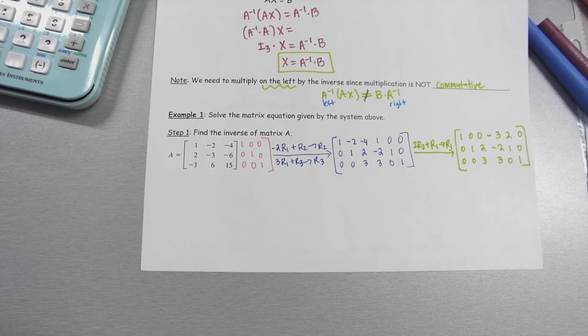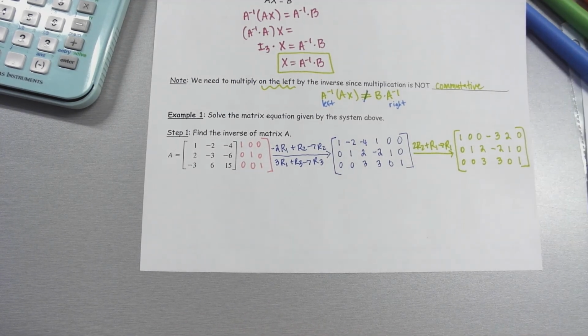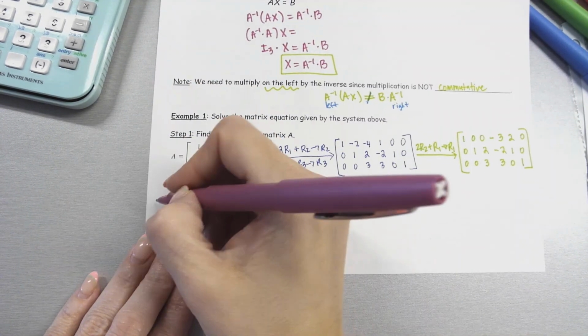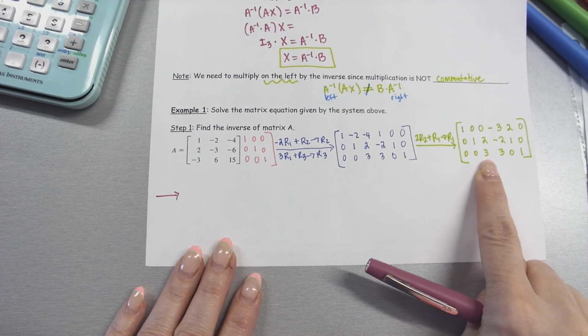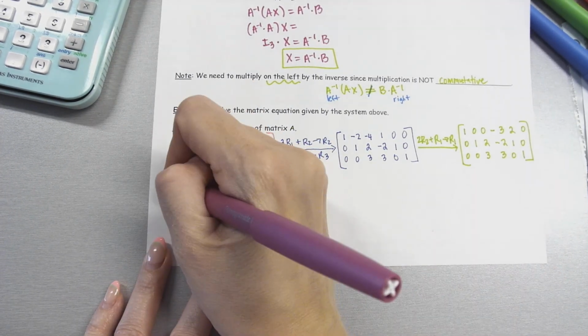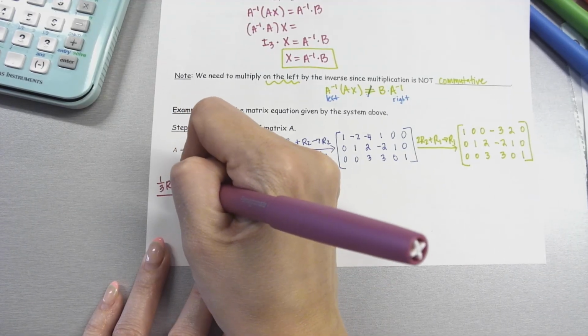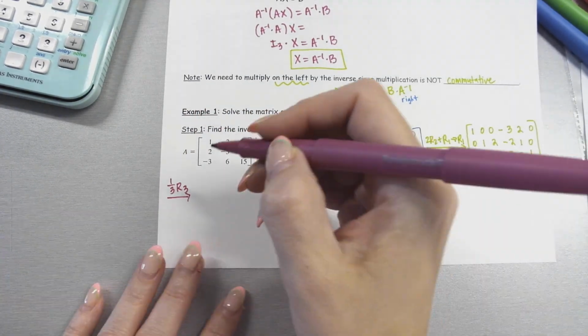Zoa, what do we want to get next? A 1. Yep, a 1. So then let's just multiply all of that row by a third. So 1/3 times row 3.